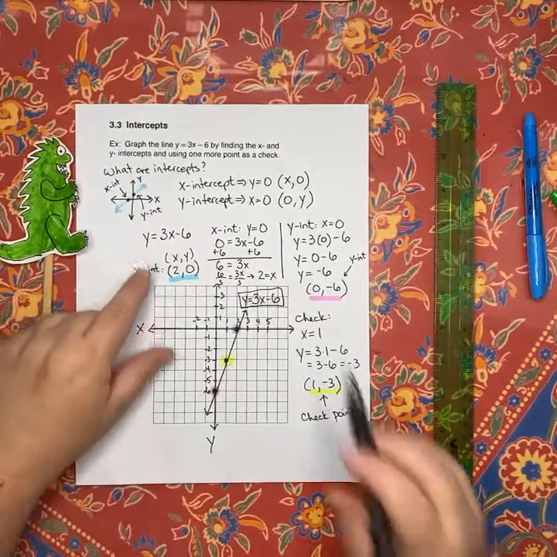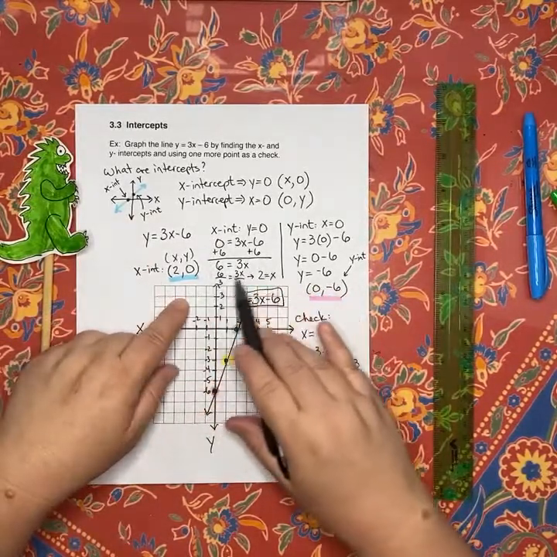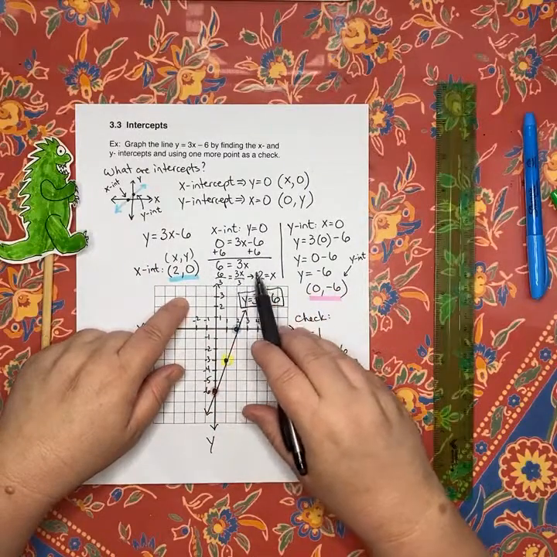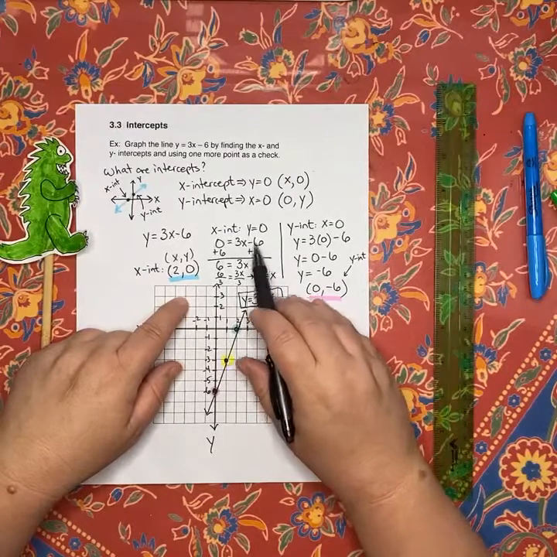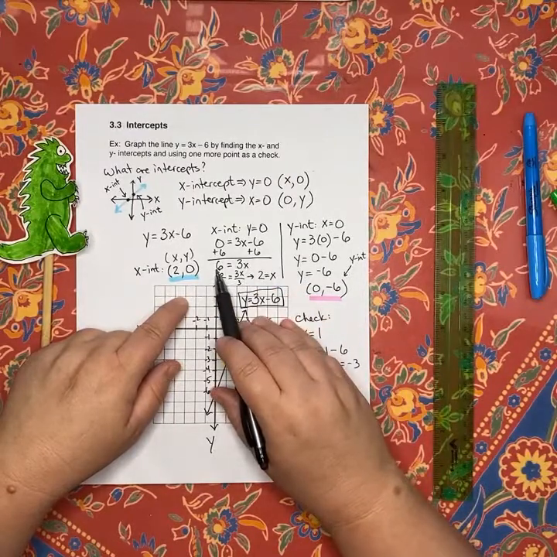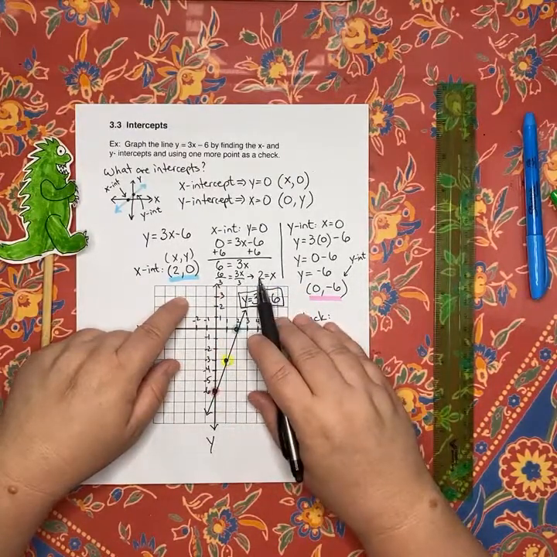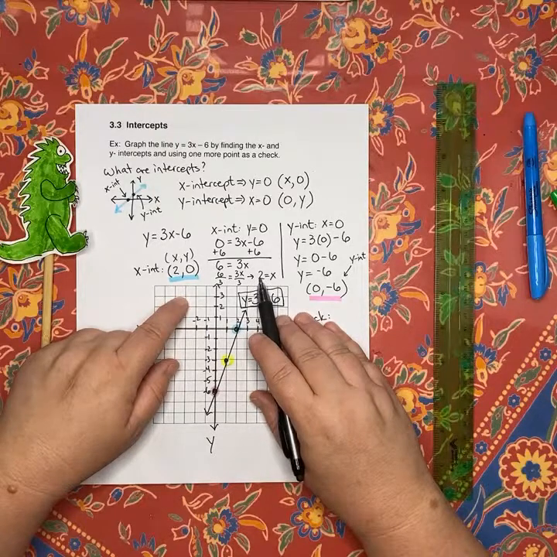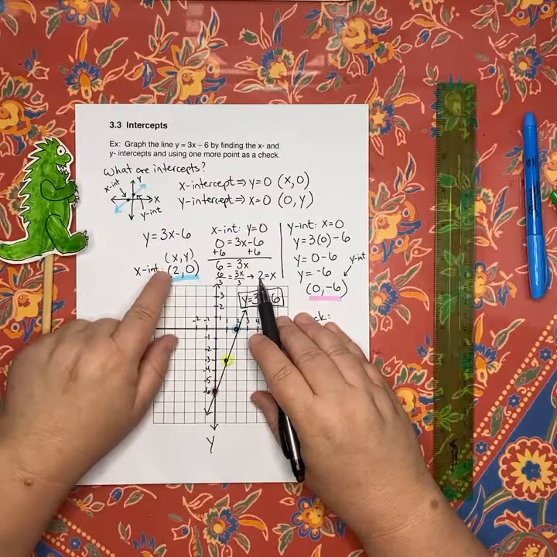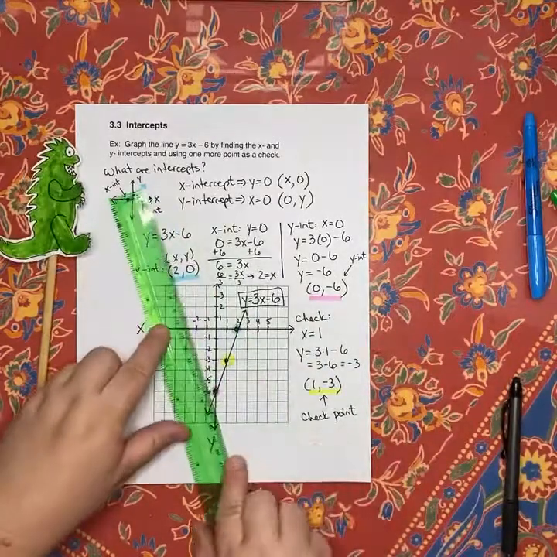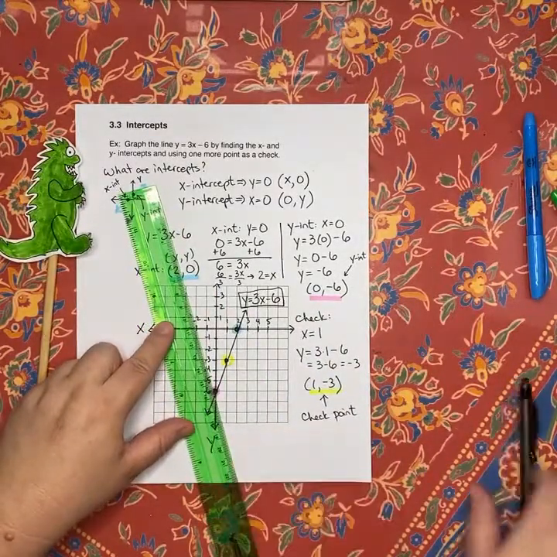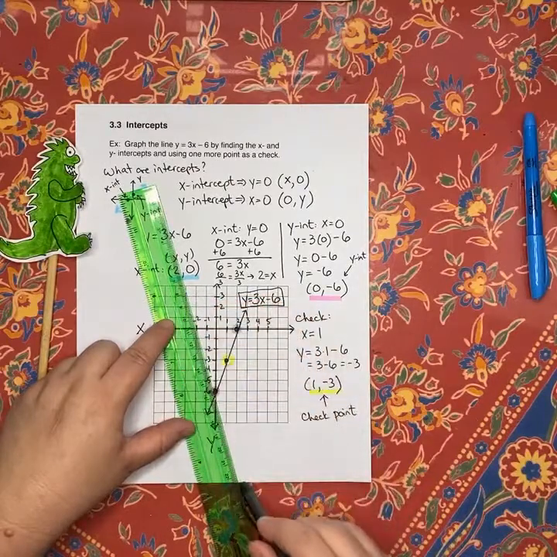However, this was a little rough, right? There's a little work. I got a little squishy. If I wasn't paying attention, if I accidentally made this -6, I would have gotten a -2 here. Now, if I got a -2 here, this blue point would have been there instead. And I would have started to graph it over here like that.